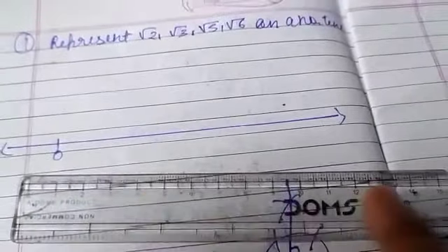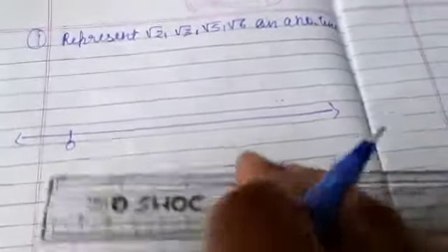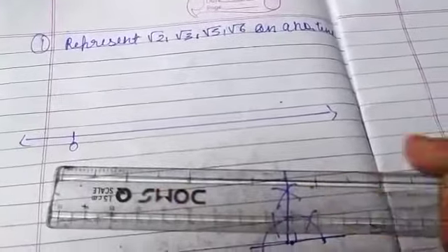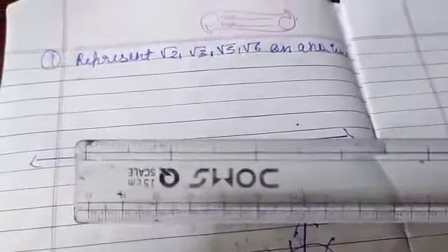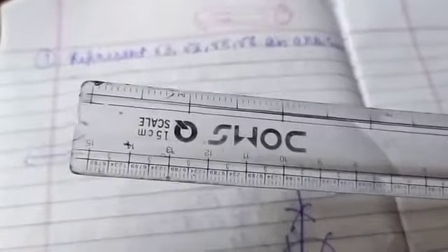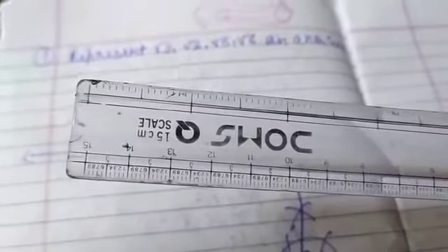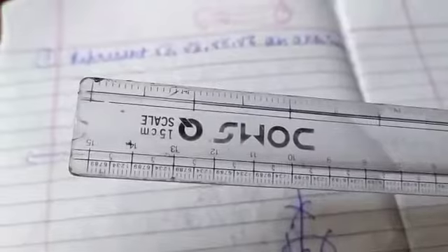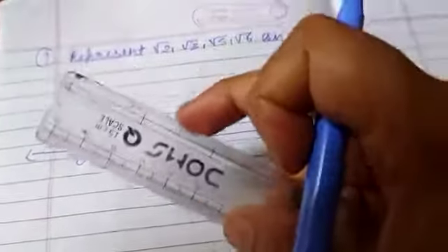Now see, what are you doing in the next step? This is your scale, correct? This side you have centimeters, correct? This is centimeters, and this side you have inches. What you have this side? This side you have inches, and opposite side where that number is given, that is your centimeters, correct? It is written over there 15 centimeter scale. So this side will be centimeter and this one side will be inches.